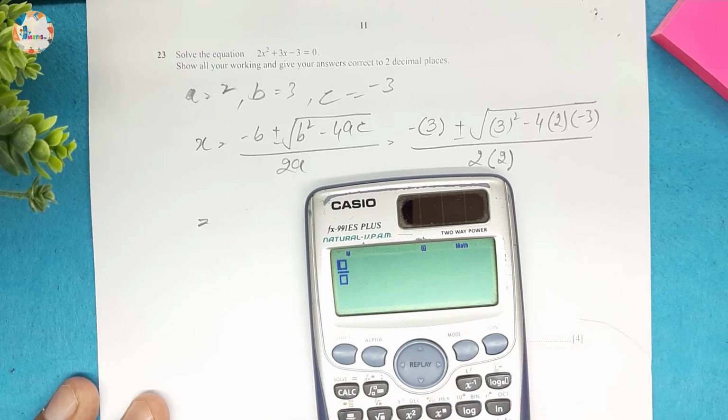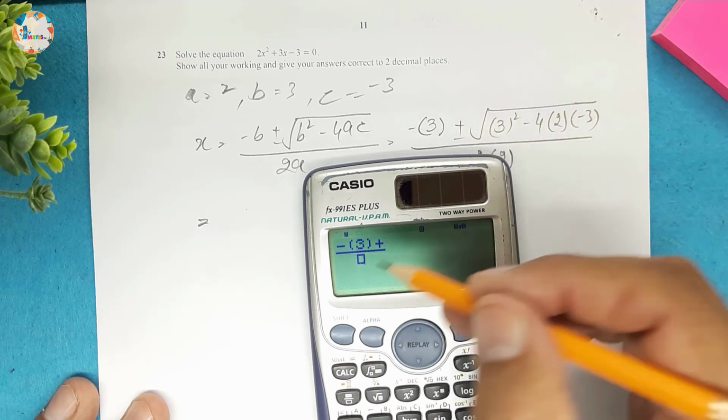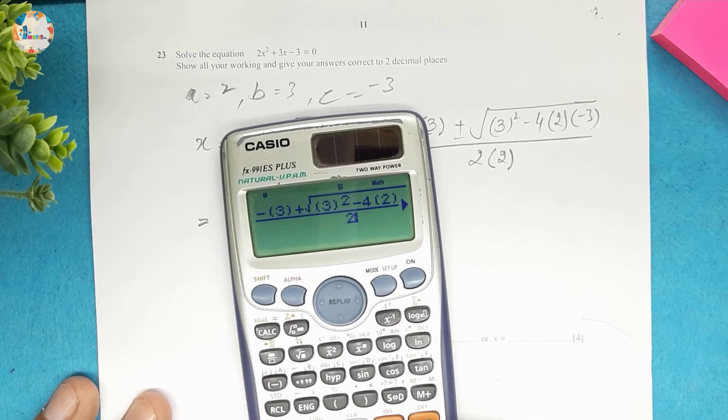We can write here minus 3 in brackets, and I'll take the plus sign first, then for the second value I'll take the negative sign. So root of 3 squared minus 4 into 2 into minus 3, divided by 2a, which is also 2.